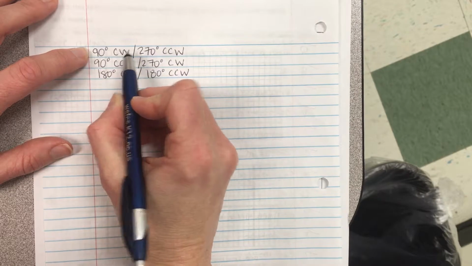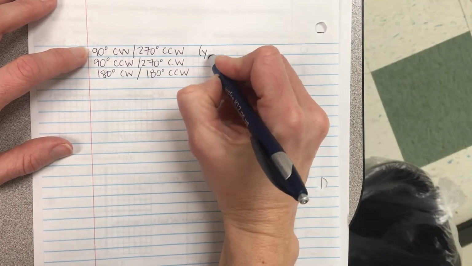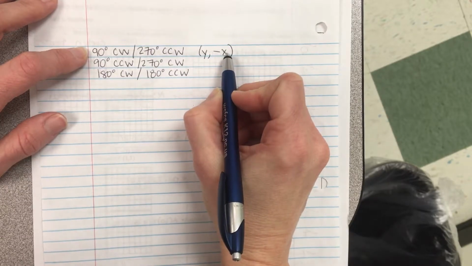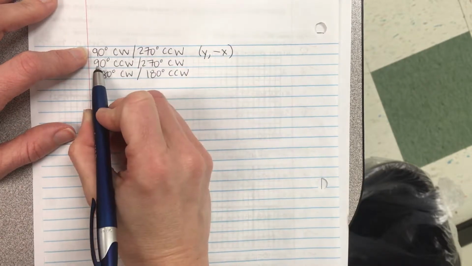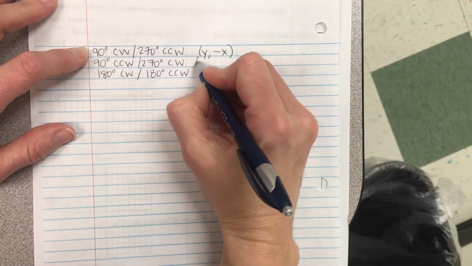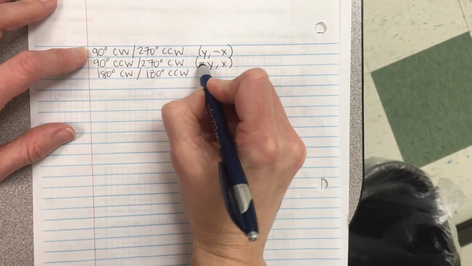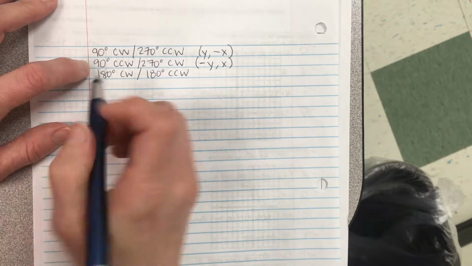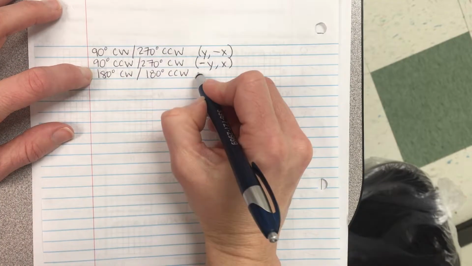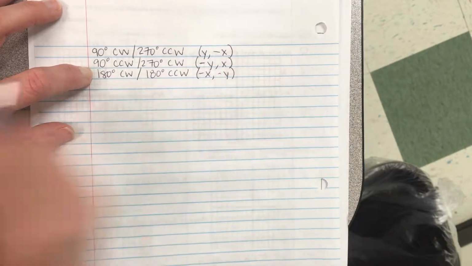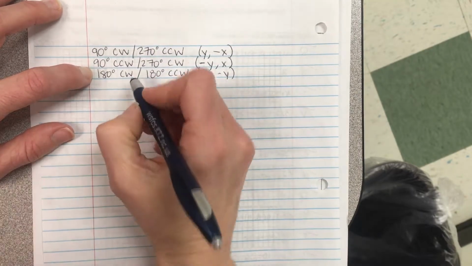90 degrees clockwise switches them and changes the sign of your original X. 90 degrees counterclockwise switches them and changes the sign of the original Y. And 180 degrees clockwise changes both their signs. They don't switch places, you just change both their signs.